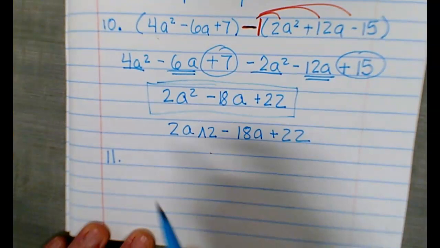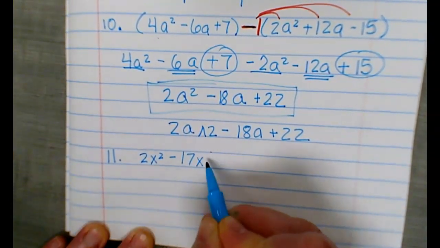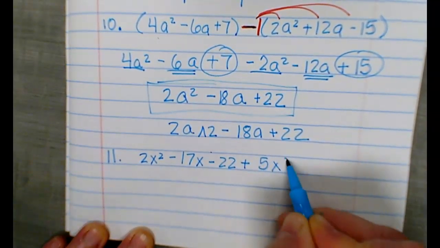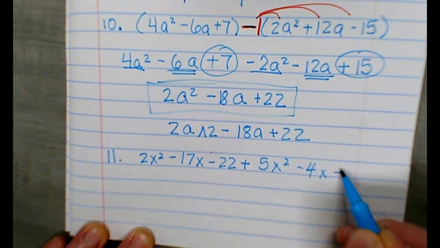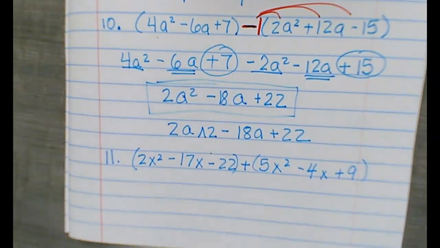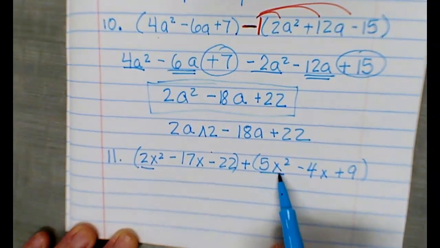Problem number 11 is 2x squared minus 17x minus 22 plus 5x squared minus 4x plus 9, and if there's parentheses around it, drop them or ignore them. I usually don't go through the step of rewriting it. Now, I can ignore them because this is an addition problem. So, I combine like terms.